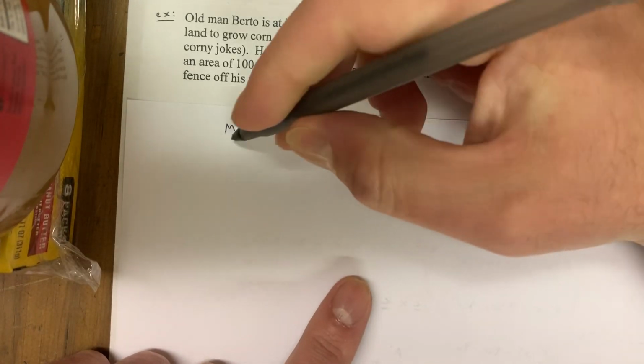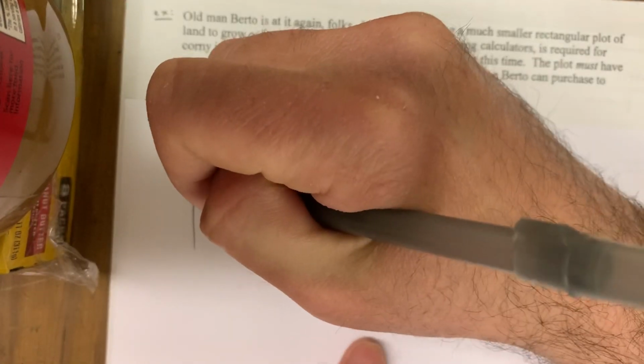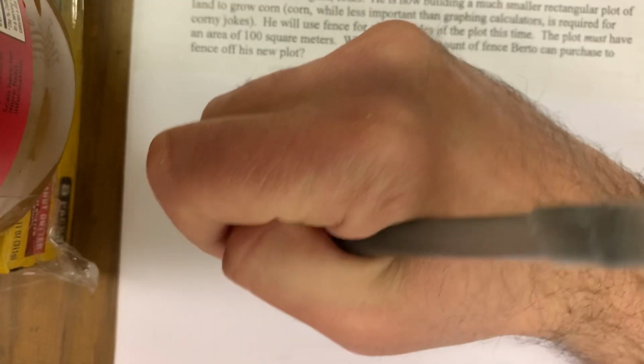Some people say minimize perimeter. In this case, you're right. Okay, it is just the minimum perimeter of a rectangle, right? We got some rectangle here. I don't know what the dimensions are yet. I'll call them X and Y.